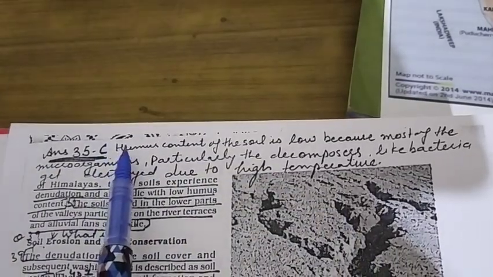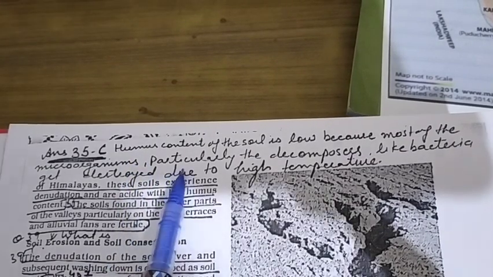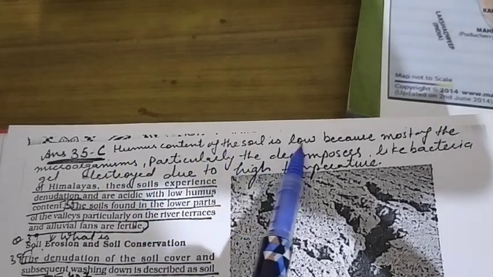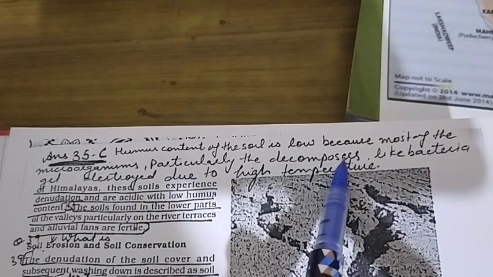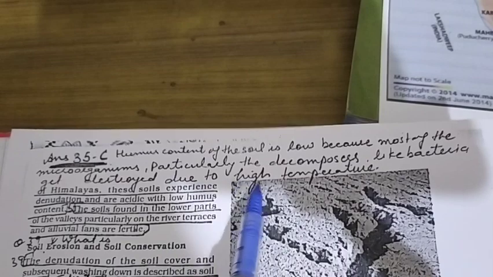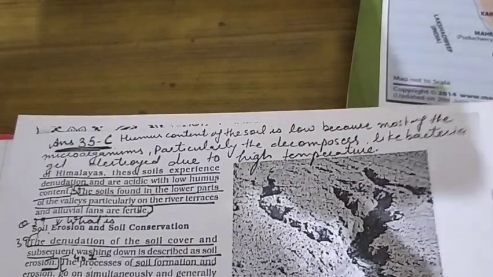Yes, on the previous sheet I had written a question, why is humus content in laterite soil low? And you can note down the answer from here also. Humus content of the soil is low because most of the microorganisms, particularly the decomposers like bacteria, get destroyed due to high temperature.